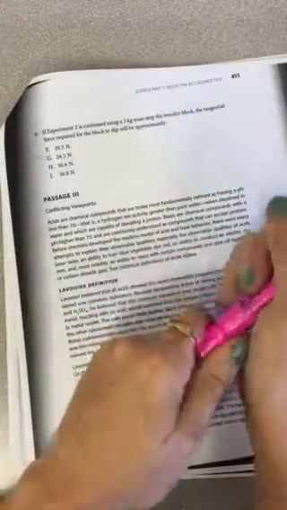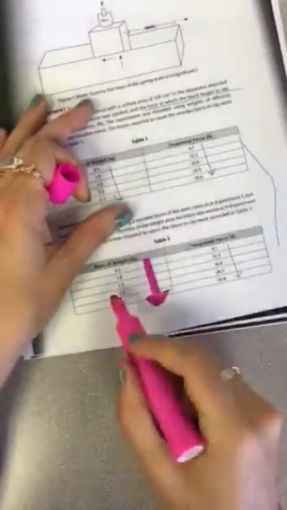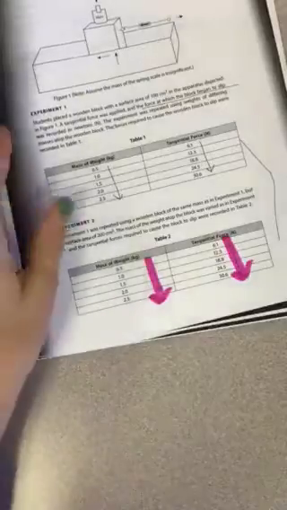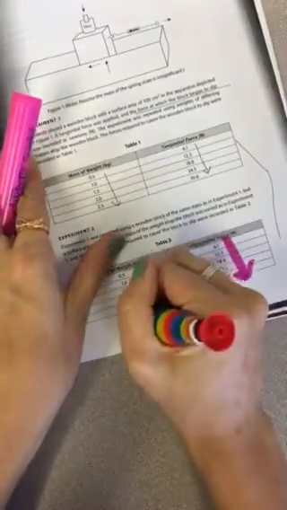And then 8. If experiment 2 is continued using a 3 kilogram mass atop the wooden block, the tangential force required for the block to slip will be approximately what? So that's asking us to identify a trend. That's extrapolating here. So we know that as the mass increases, the force goes up. This is extrapolating because we don't have a 3.0 value.